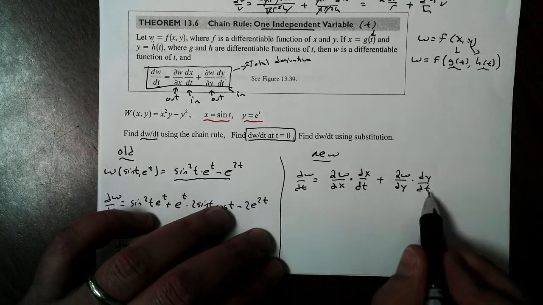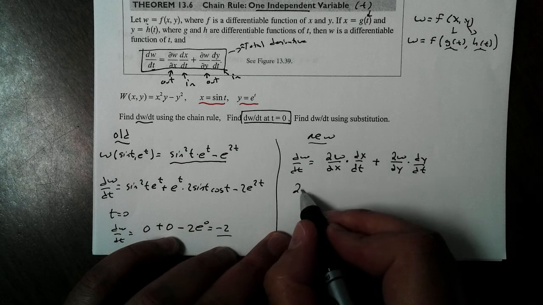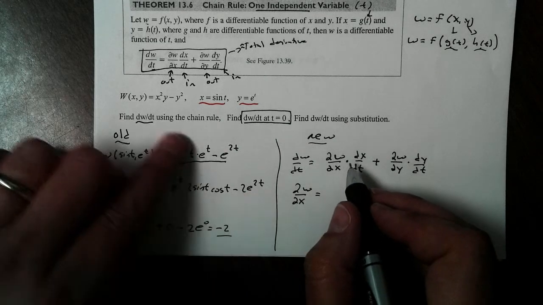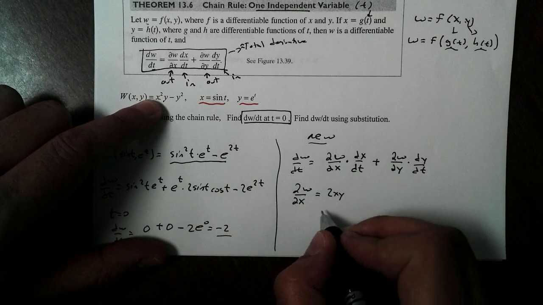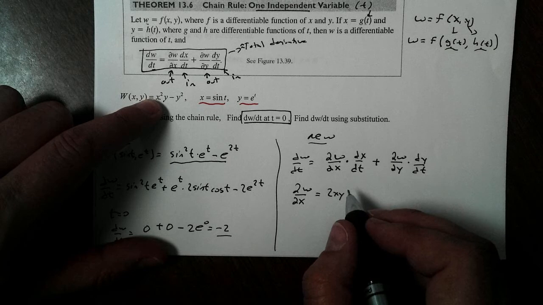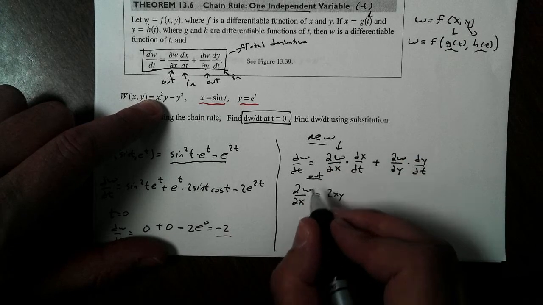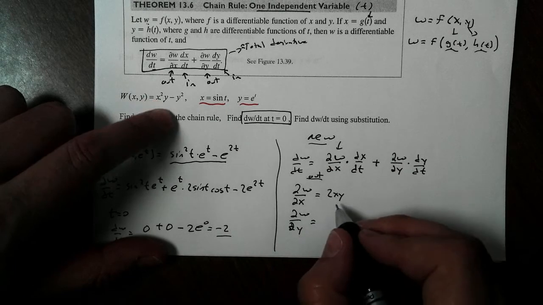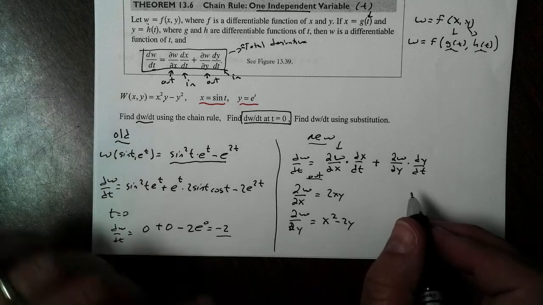So there are 4 things I need to get here. So let's see if we can find them. The first one, the partial of w with respect to x. That's easy enough to do. I can do this in my head. That's just 2xy. These are my outside ones, right? These are my outs. And then I want the partial of w with respect to y. That becomes x squared minus 2y.